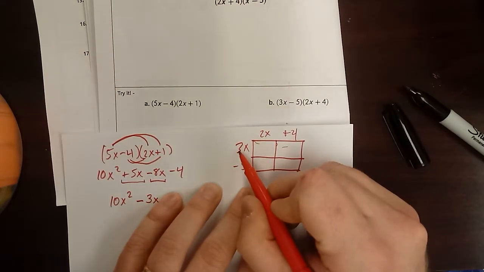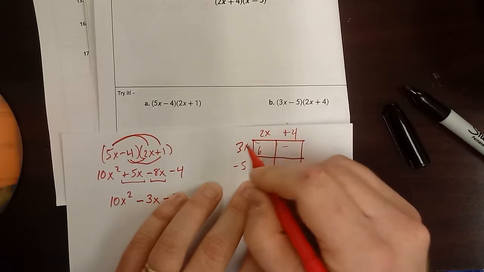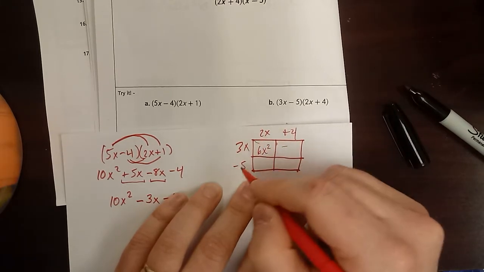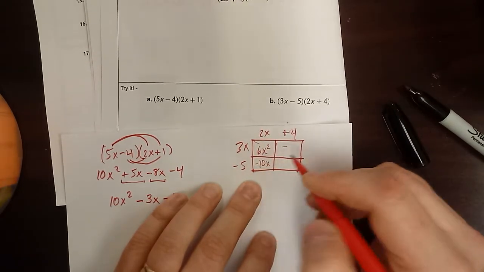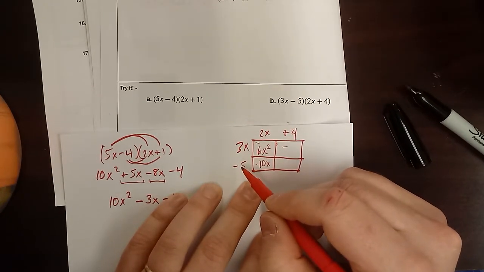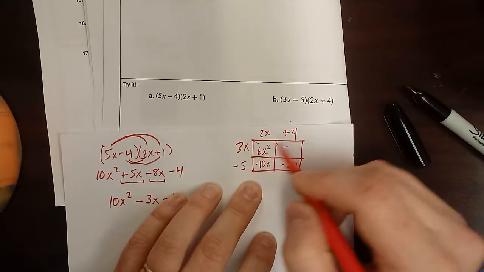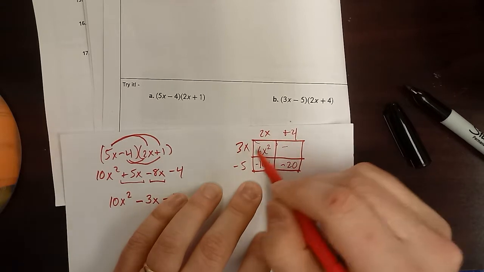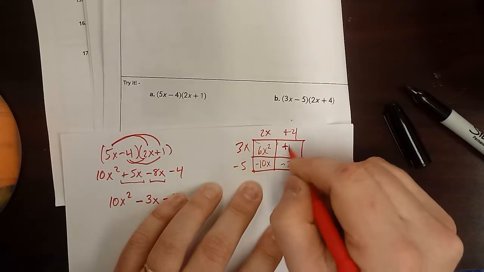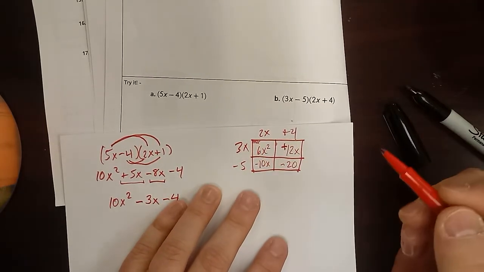So let's see, 2x and 3x times together. 2 times 3 is 6. And then x times x is x squared. Then 2x and minus 5. Well, 2 times minus 5 is minus 10. And there's an x. Let's see, minus 5 and 4. That's minus 20. And then 3x and plus 4. That's a positive 12. So I'm going to make this a little plus so I don't get confused. Plus 12x. I'm just changing that stray mark into a plus so I don't get confused later.